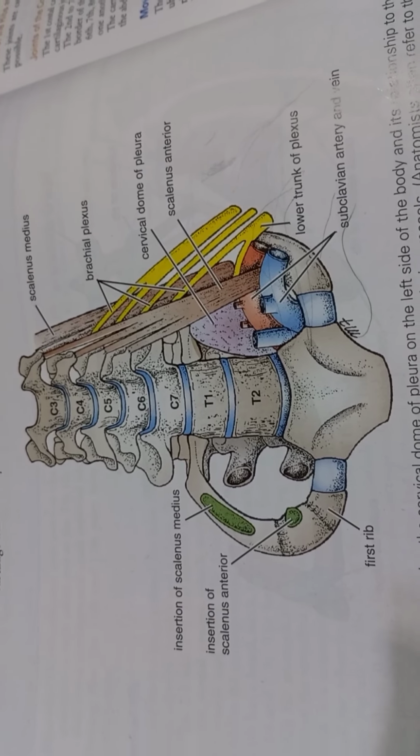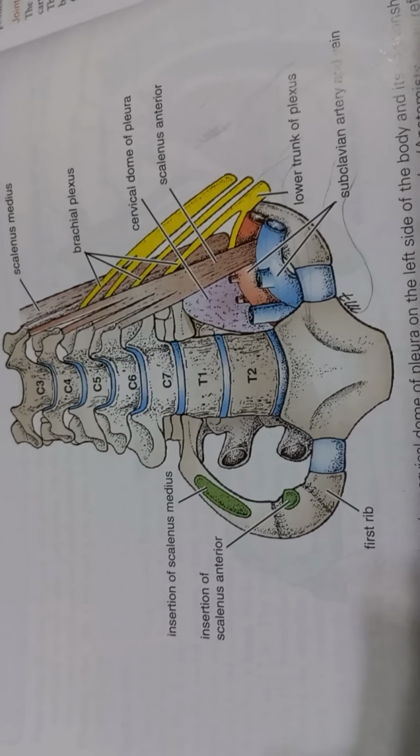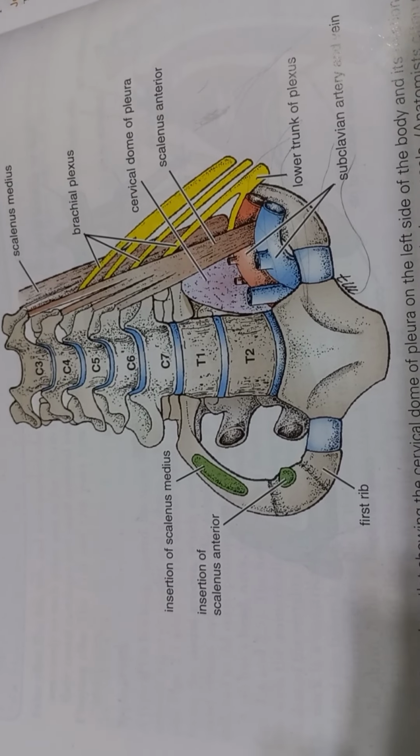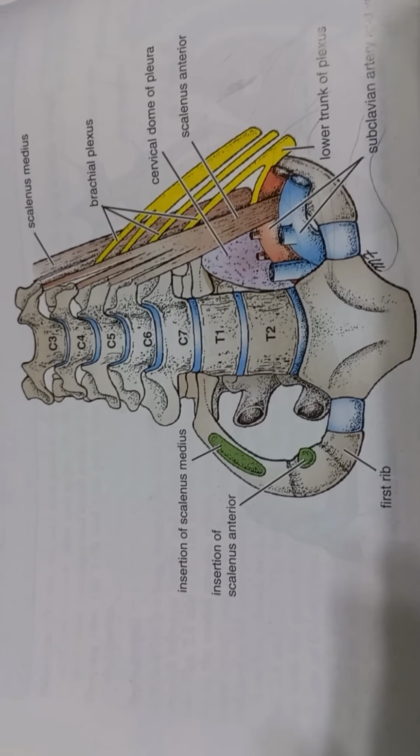Today we are going to discuss a very important topic, which is thoracic outlet syndrome. But before coming to our main topic, you should know the boundaries of the thoracic outlet.